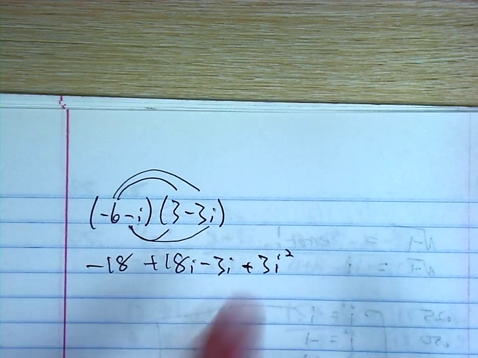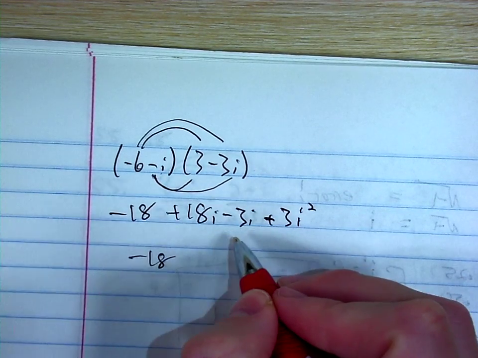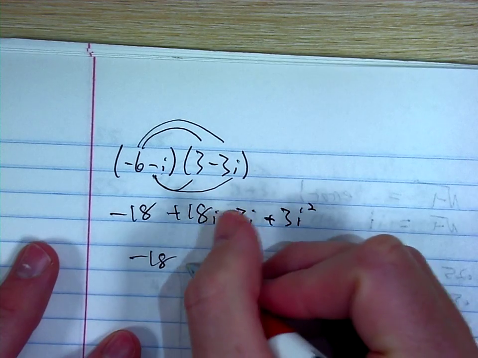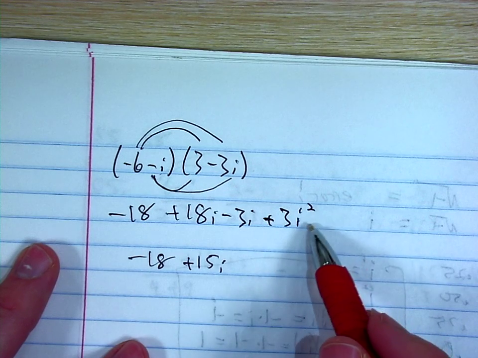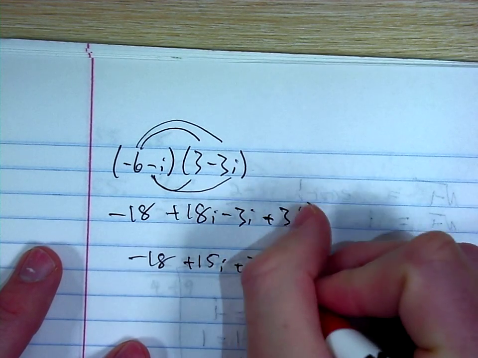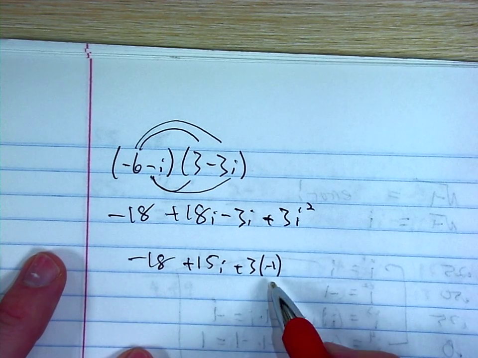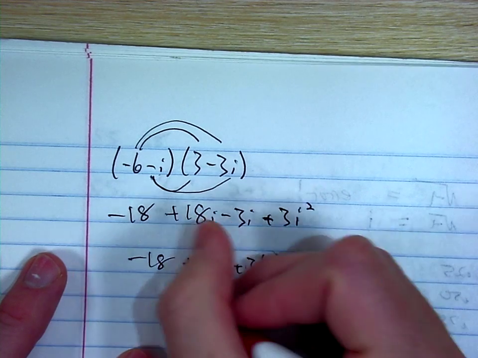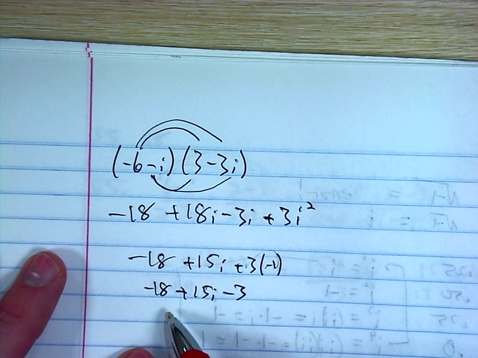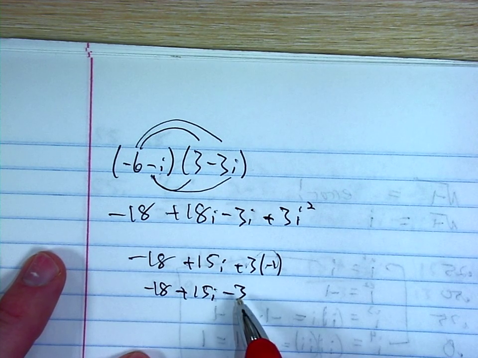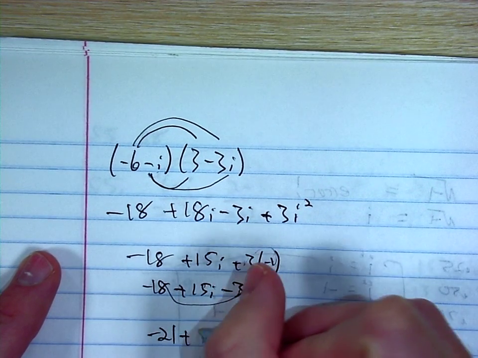That's going to be the tricky part. So I have negative 18. We'll put together these i's in the middle, just the regular i's. 18i minus 3i is 15i. Now 3i squared. Plus 3 times, what was i squared, remember? i squared is negative 1. So this is actually going to be a negative 3. So I have negative 18 plus 15i minus 3. Now I can put these together. Negative 21 plus 15i.